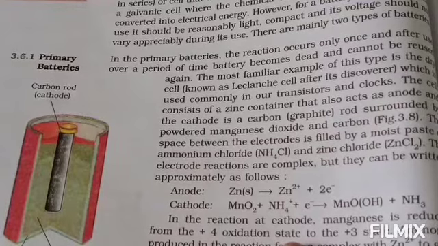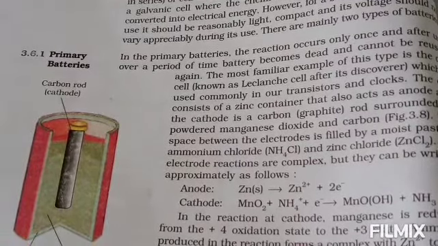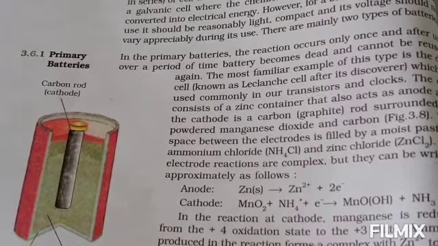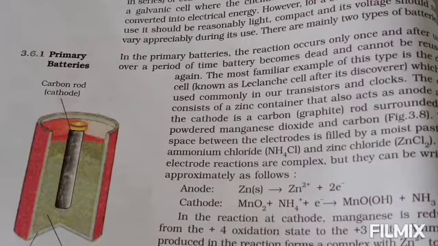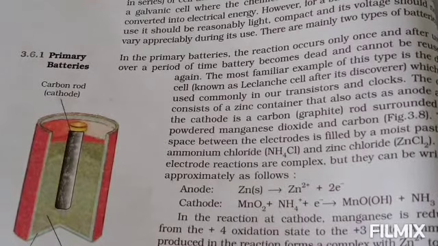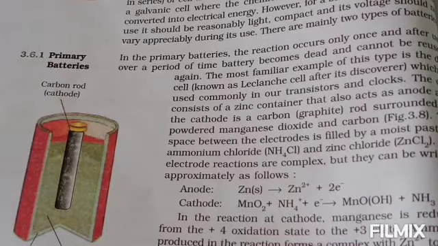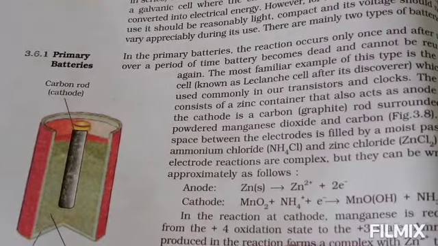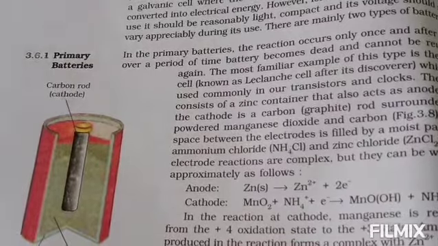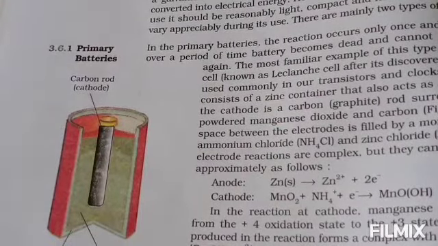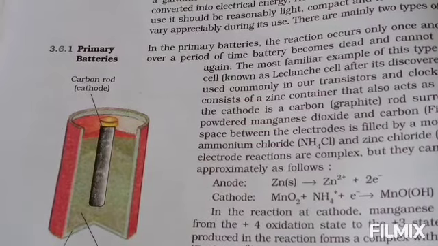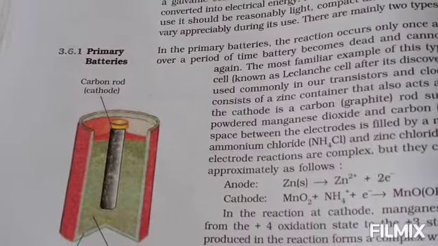There are two types of cell. One is the primary cell, in which once the redox reaction occurs, the cell becomes dead. Another one, in which the redox reactions can be reversed again and again, we call secondary cells. Secondary cells are rechargeable cells. Now let us see about the Nacl cell or dry cell. This is an example of a primary cell.